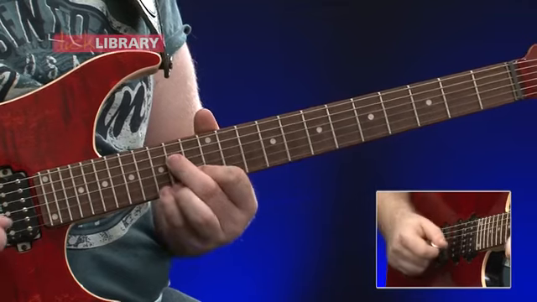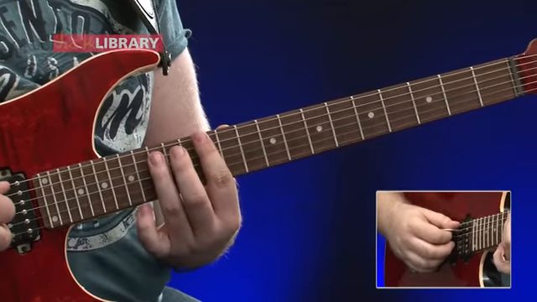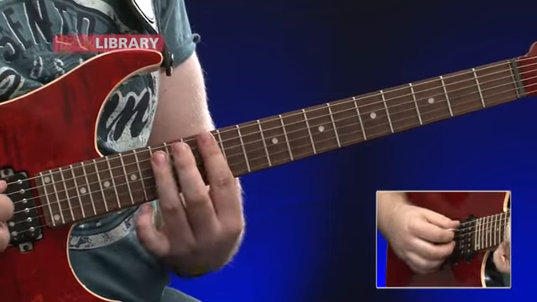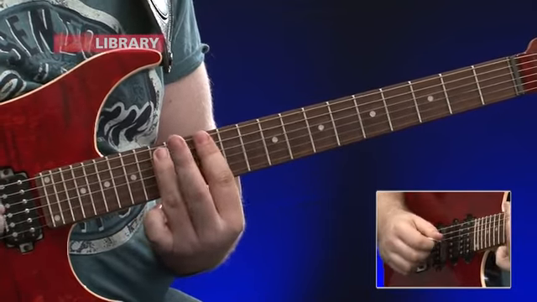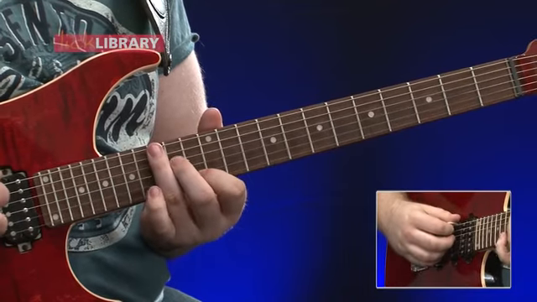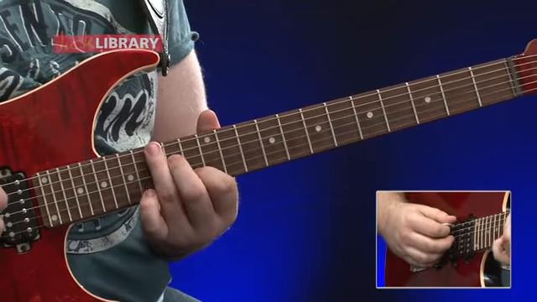I like the way that sounds. And then we've got 15, 12, 12 on the A, G and high E. And then 15, 14, 13 on the low E, the D and the B.